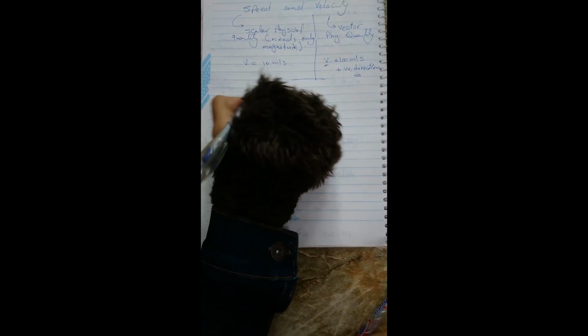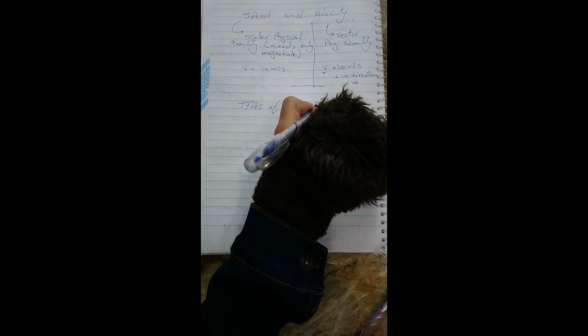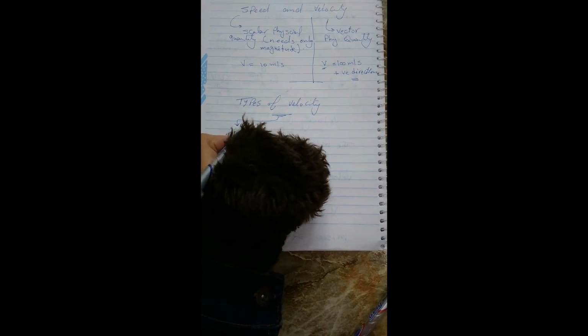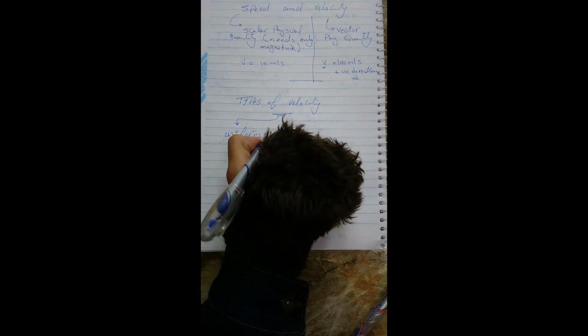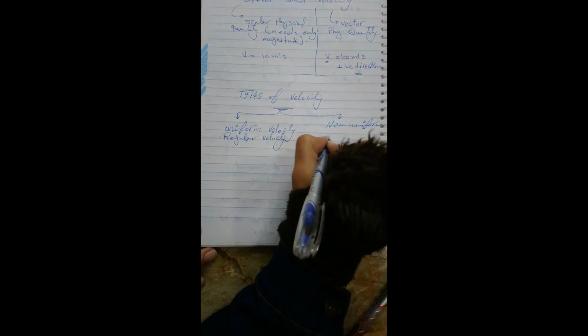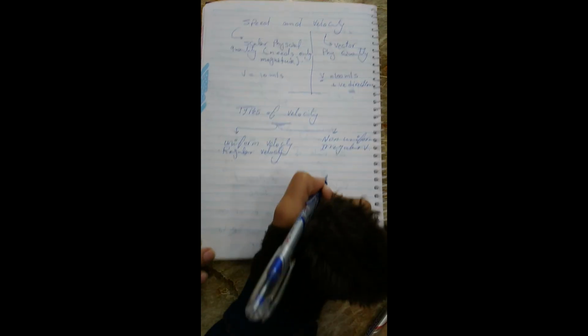We will talk about the types of velocity. Velocity has two types. Number one, uniform velocity, or regular velocity. Number two, non-uniform velocity, or irregular velocity.